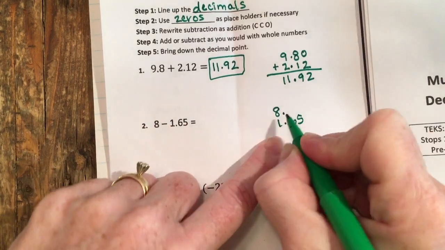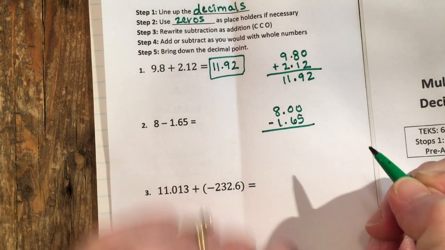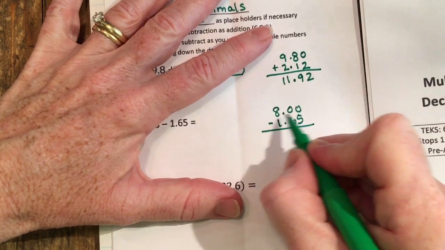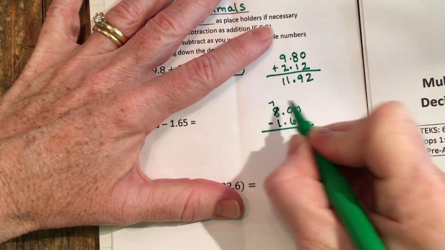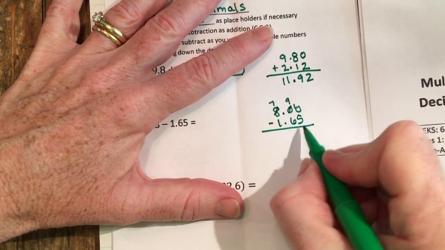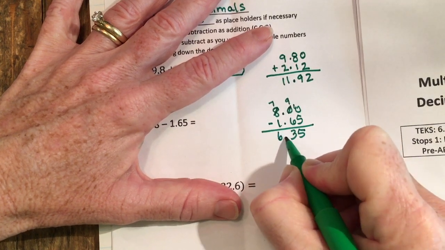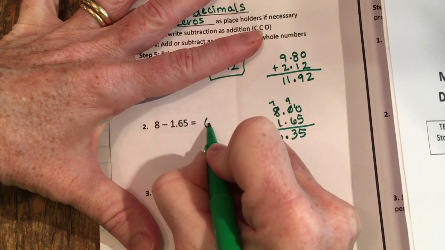I need to fill in with zeros, so I'm going to put zeros here, and then I'm subtracting, so I'm going to go ahead and do that. Be careful when you're borrowing, like in this one, I have to come all the way over here. That becomes a 7, this is a 9, and this is a 10. So 10 minus 5 is 5, 9 minus 6 is 3, 7 minus 1 is 6, and then my decimal drops down. So 6.35.